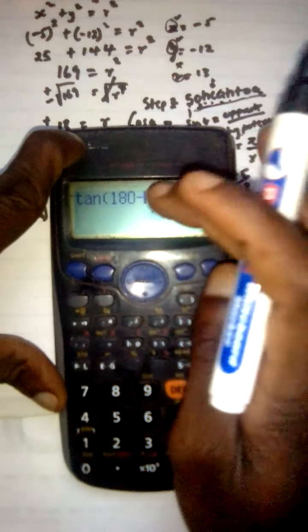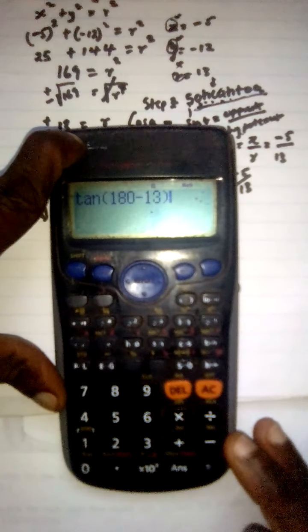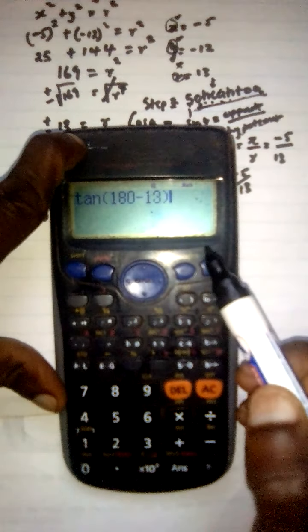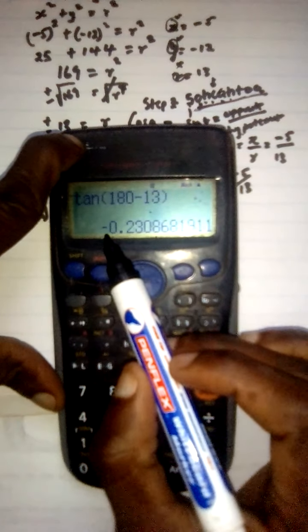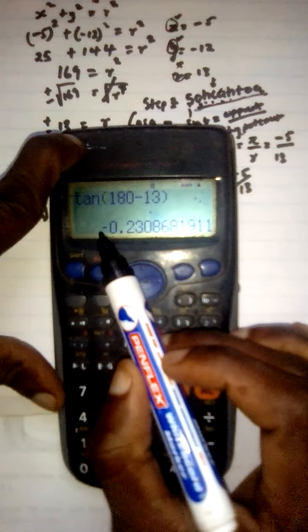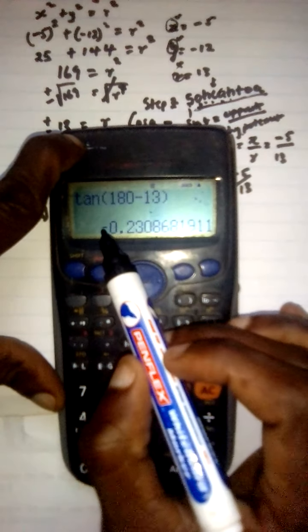So I'm going to say minus any angle less than 90. I can say minus 13. Tan 180 minus 13. The answer is negative 0.23. Because it's negative, you can see that tan of 180 minus alpha is negative. So the answer is going to be negative tan alpha.